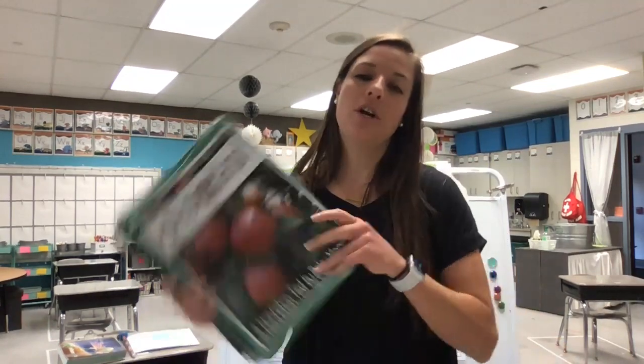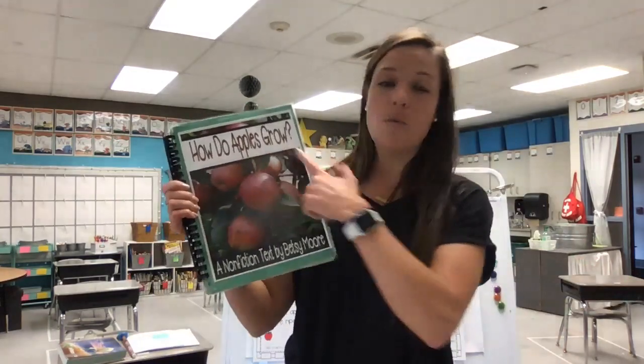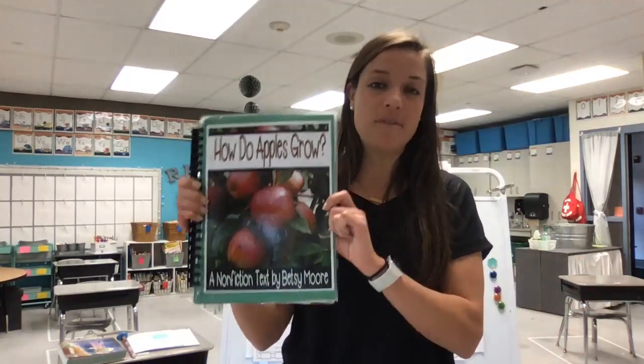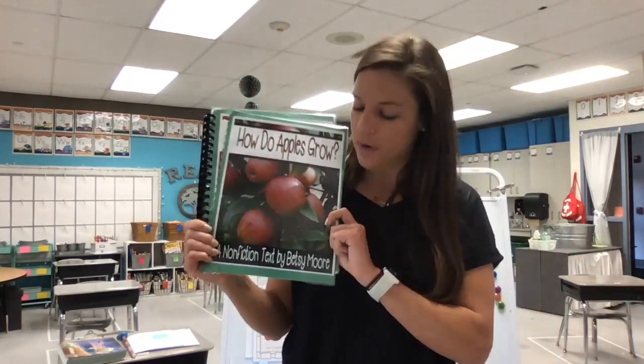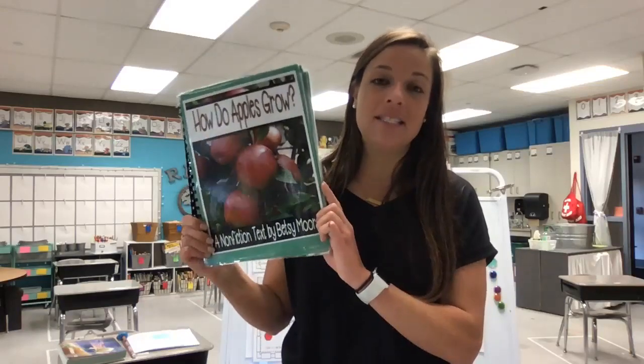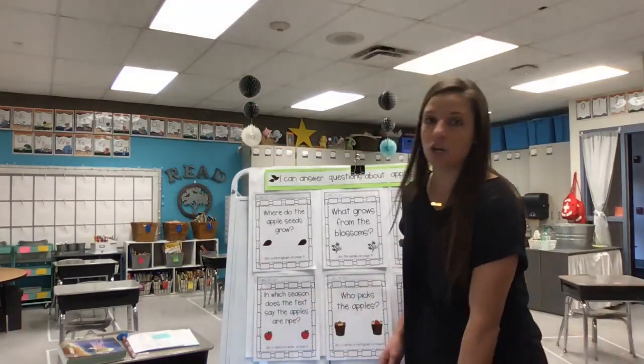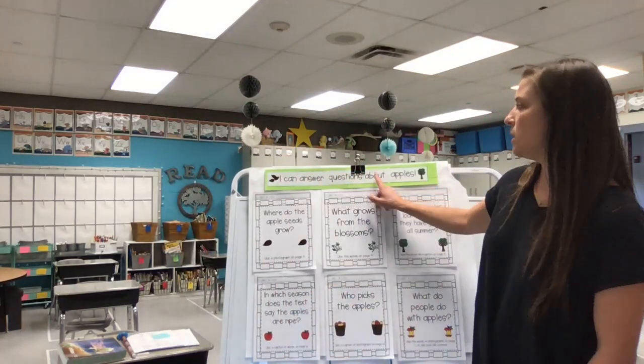So we started our book yesterday. We actually read the whole thing. It's called How Do Apples Grow? This is our nonfiction text about apples written by Betsy Moore. So that means the information in this text is not made up. It is real information.